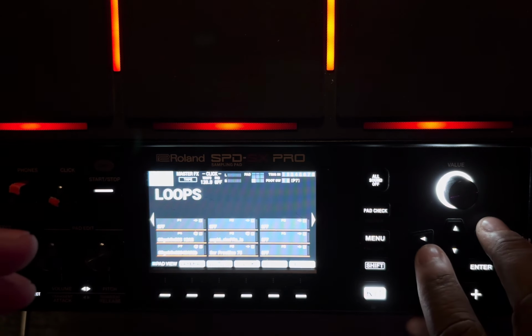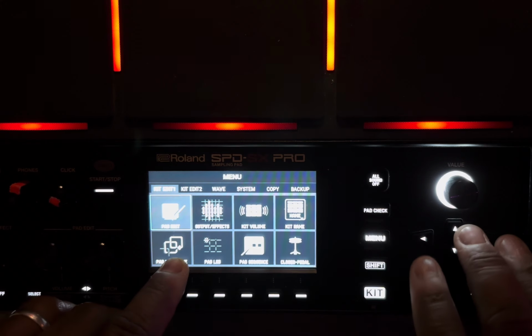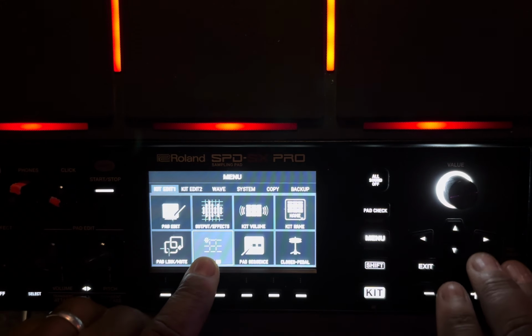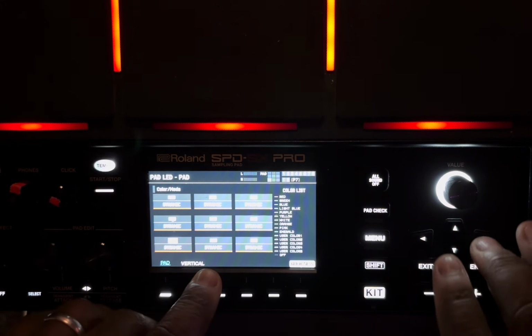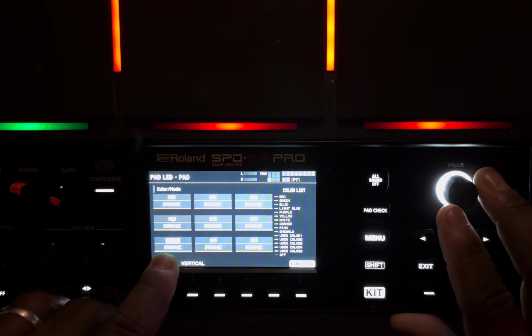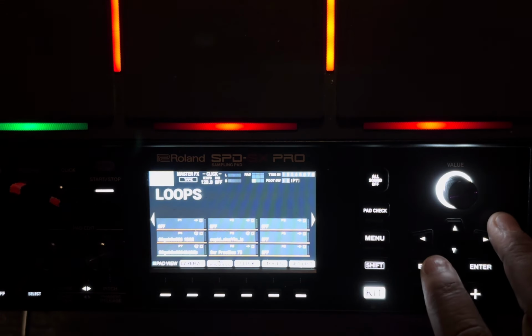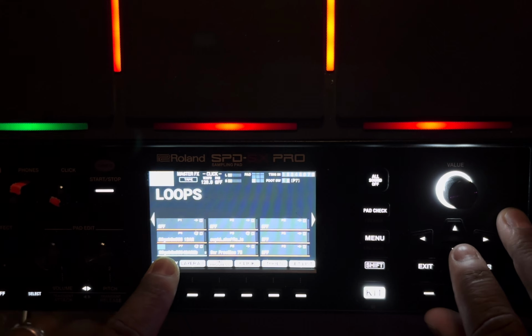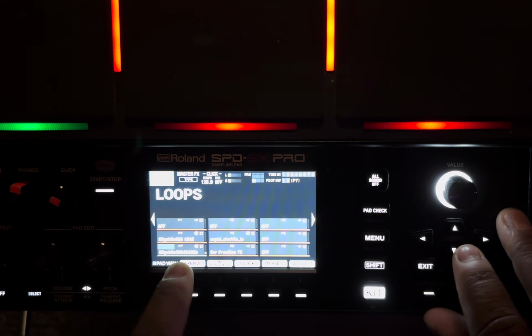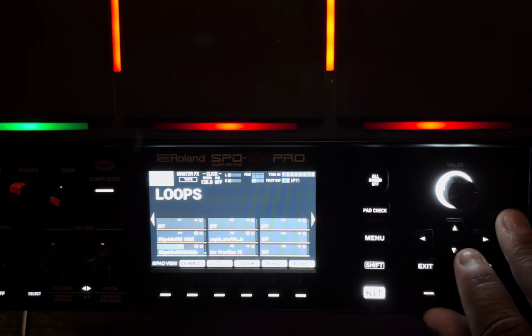So if you want this one to show, now that it's set on green, you go to pad LED and you change it to green. Now it'll show the progress. So you can do all your loops in one color. That way you can see what's happening. This gives you more control, which is super cool.